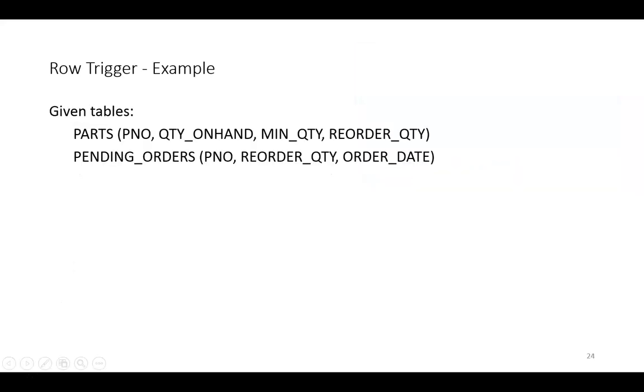Let's put this in context by providing a little example. Let's suppose we have two tables in an inventory management system. We have a parts table where part number, or P&O, is the primary key, and we also have some other columns that describe the parts. We have something called quantity on hand to reflect our current stock of inventory. We have minimum quantity, which is going to be effectively a trigger value to us to say, hey, we've reached the minimum, we're running out. We want to place a new order to restock our supply.